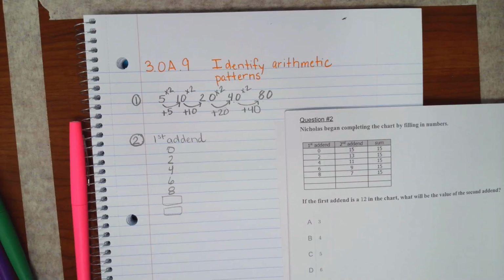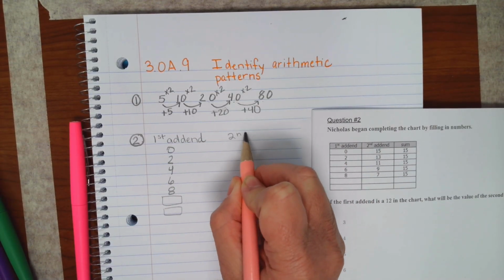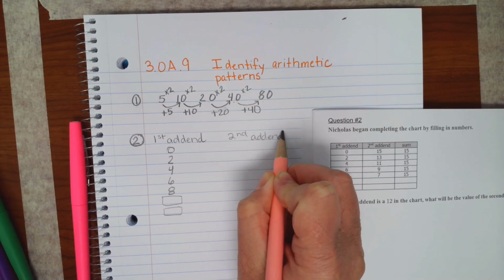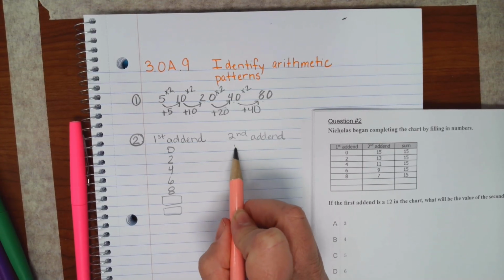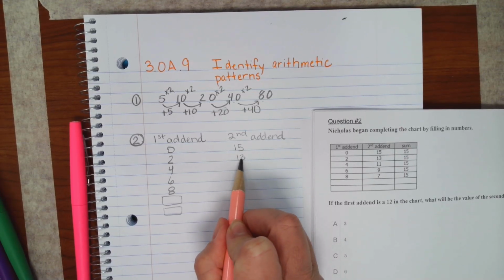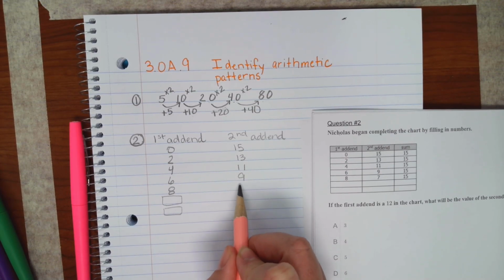The second add-in is 15, 13, 11, 9, 7, and I've got 2 blanks.